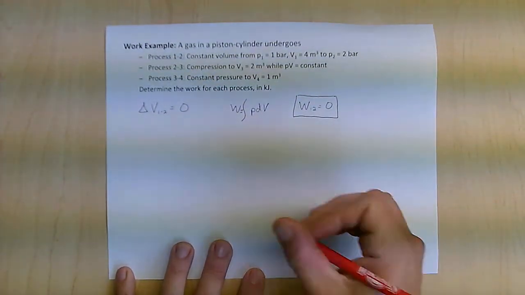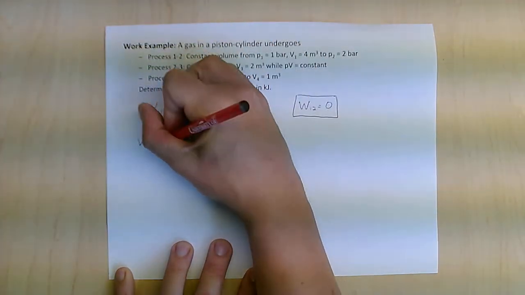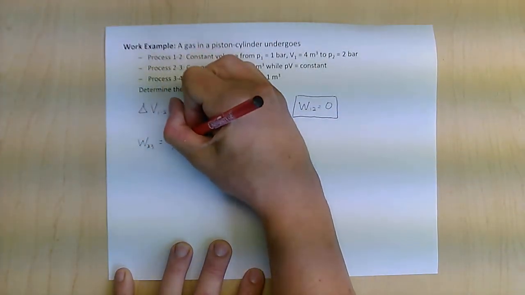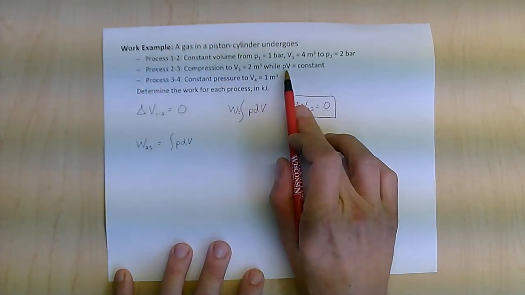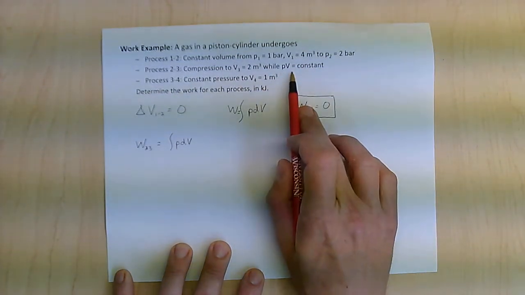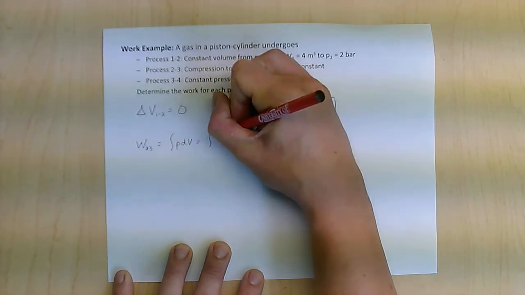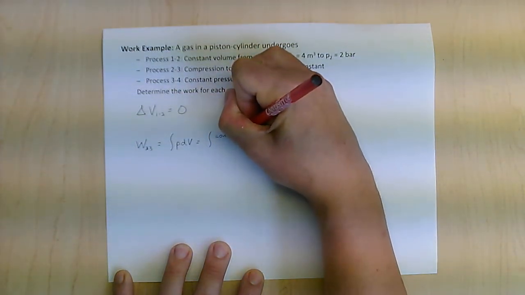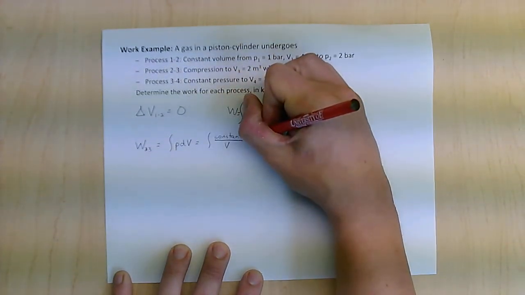Now for the second process, again, work, this would be 2 to 3. Again, we have the integral of P dV. Now, here's the thing. My pressure equals that constant divided by V. So I'll go ahead and put that in there. So that's going to be the integral of the constant divided by V dV.